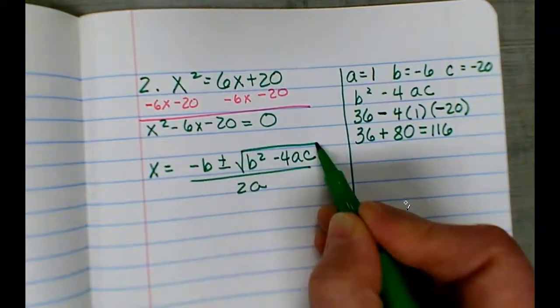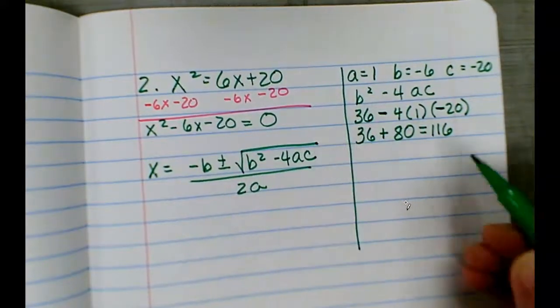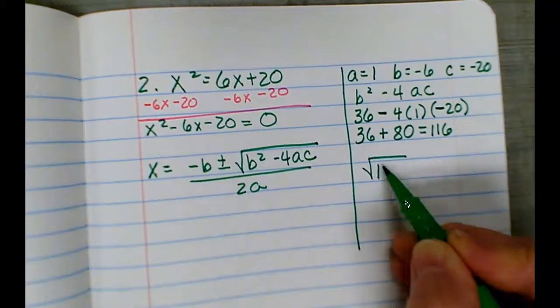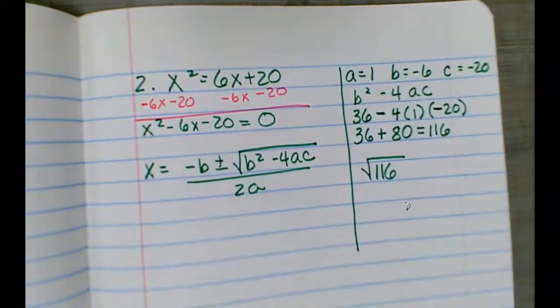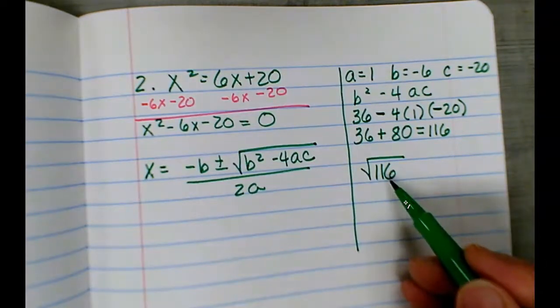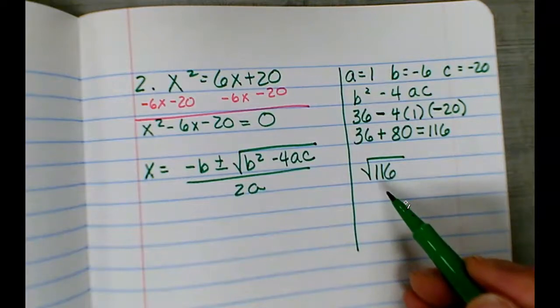This discriminant is underneath the square root sign, so I need to take the square root of 116. Is 116 a perfect square number? 10 times 10 would be 100. 11 times 11 would be 121. That's in between them. This is not a perfect square number.